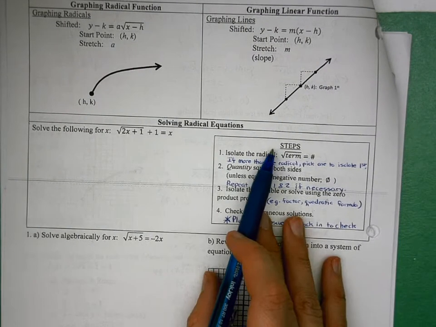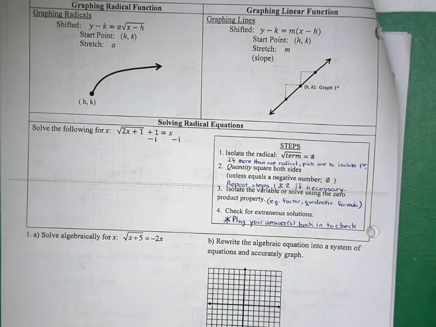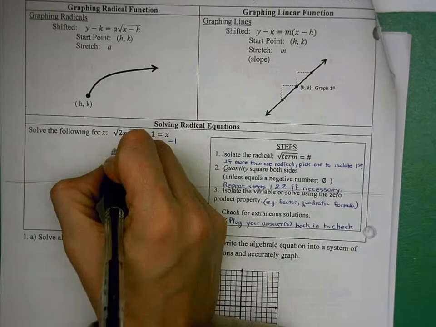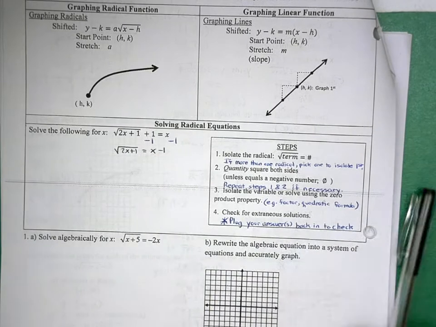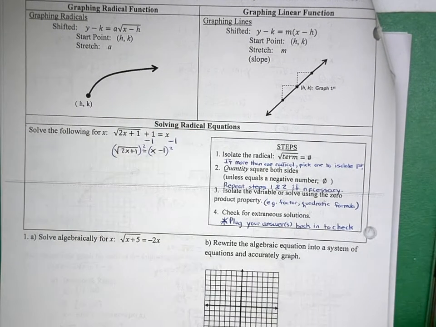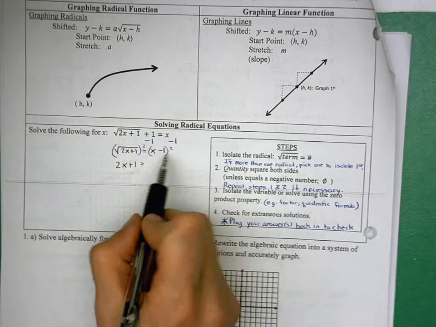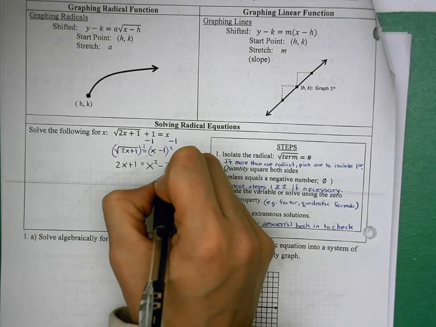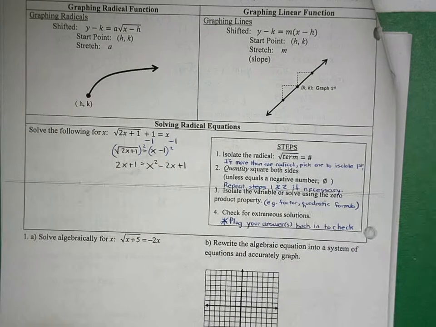Okay, step 1, isolate our radical. In this case, that would mean subtracting 1 to the other side. Okay. So we have our root 2x plus 1 equals x minus 1. Step 2, we're going to quantity square both sides. Okay, which means this square and square root would cancel, and back here you'd have to FOIL this. X minus 1 times x minus 1 is x squared minus 2x plus 1. You cannot just distribute the squared. You do have to actually FOIL.